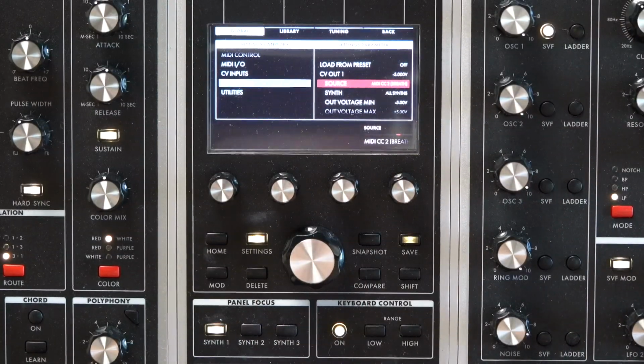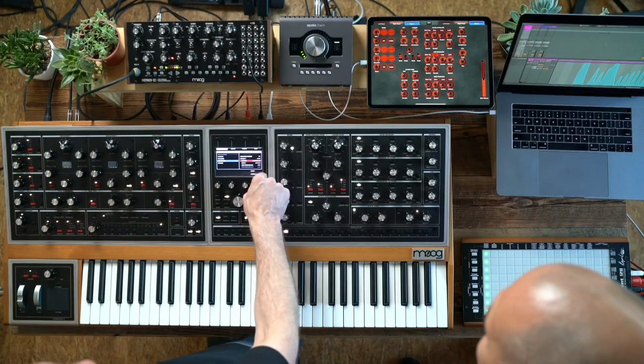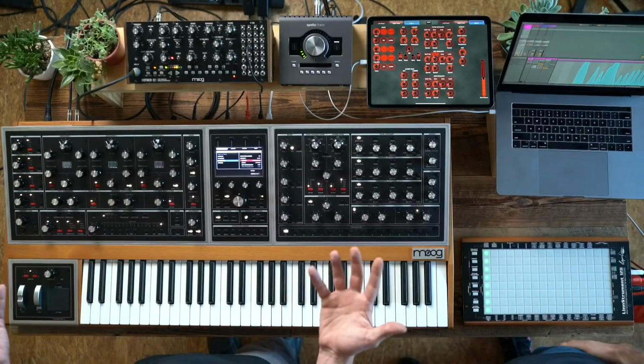Are you choosing a MIDI CC number? Is that what's going on here? I'm just checking what you're doing, and maybe we can control it through the instrument. Okay. Or I don't know what the plan was. We haven't rehearsed this one. Yeah, we haven't rehearsed this. Let's control it through the instrument.